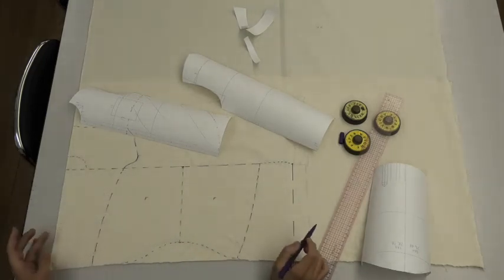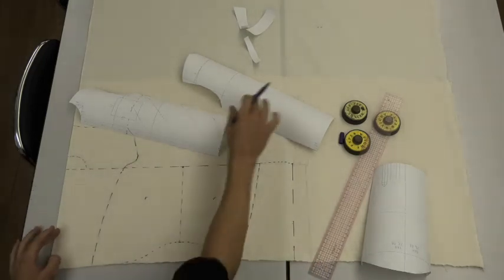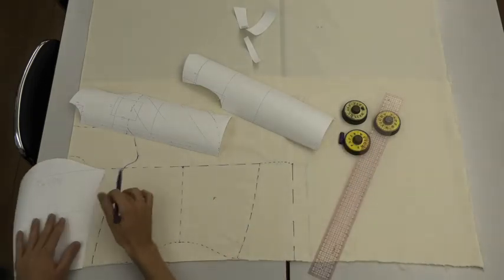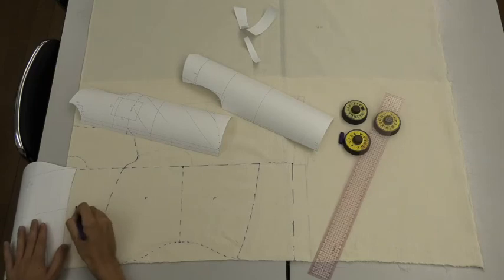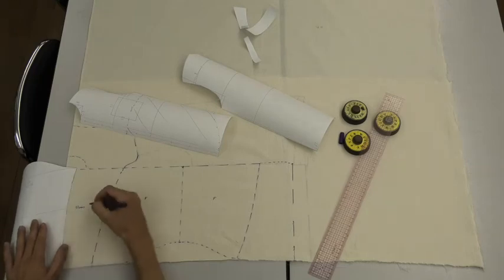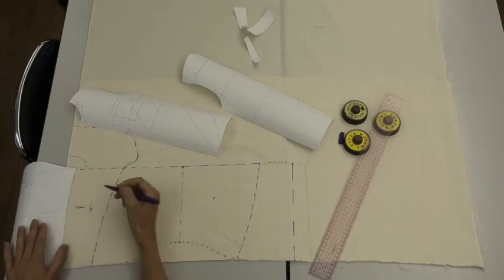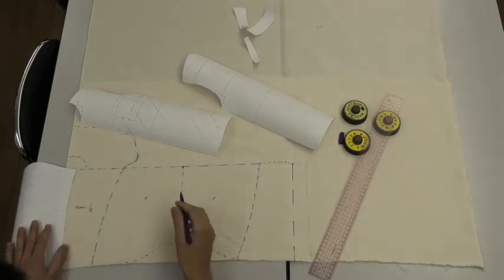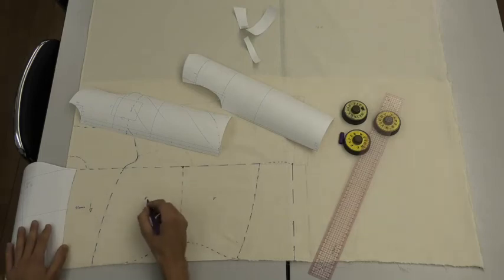Okay, so here I get my sleeve, so I can just put a mark, sleeve, and mark the sense of the fabric. This is the memory. Here this is the front, bottom front.